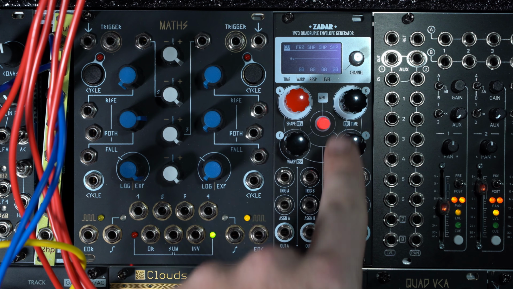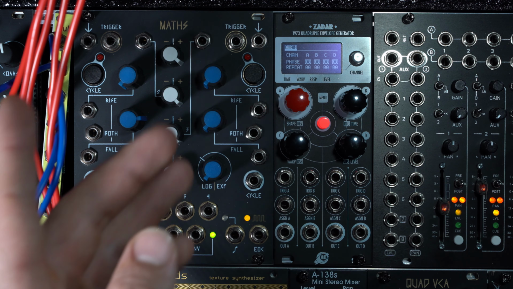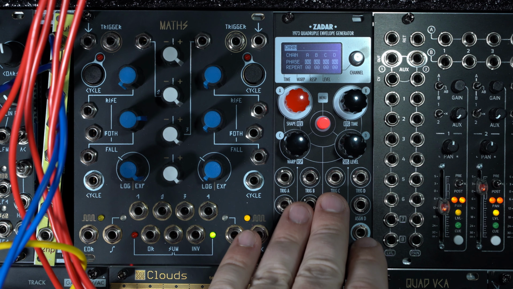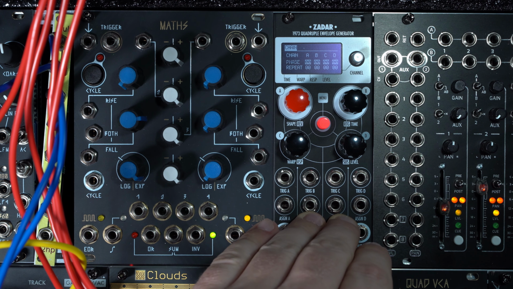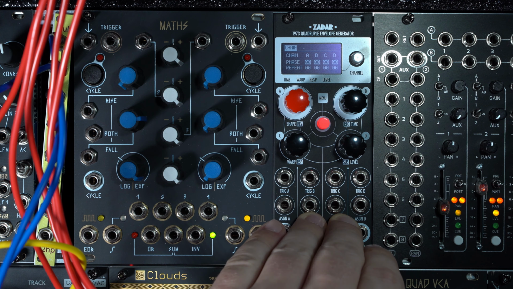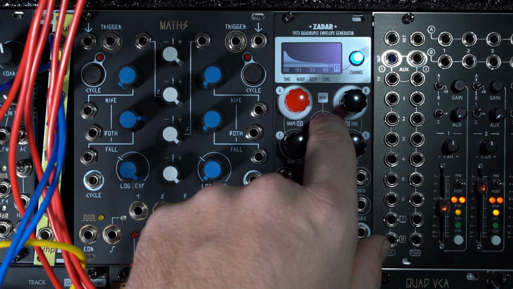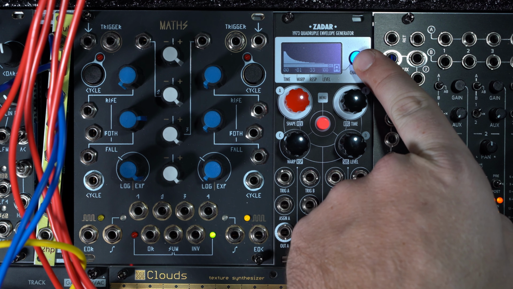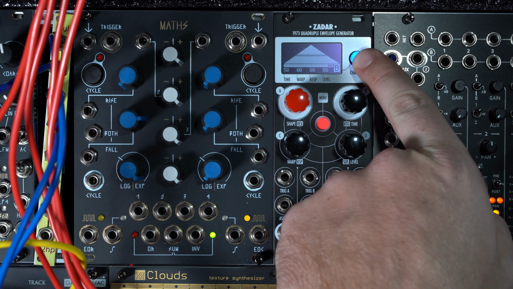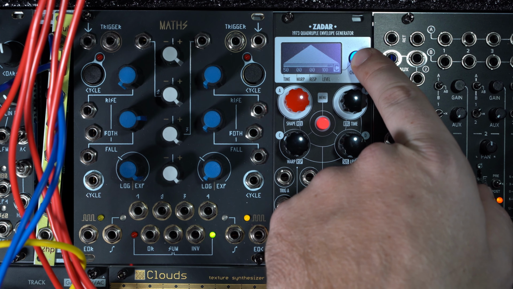You have your chain section where you can take, say, envelope A and B, put them together so they go all in line together, to make a complex LFO or a complex envelope. One more press and you can save a preset. And that's it for the menu there. So very short menu. And the last button over here is your channel. So you've got A, B, C, D, 4 different envelopes.